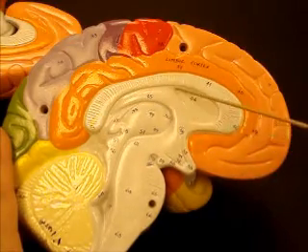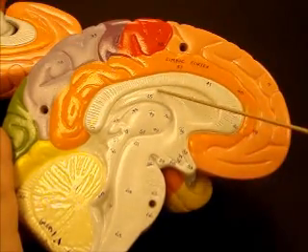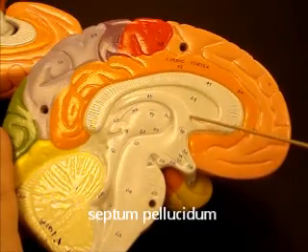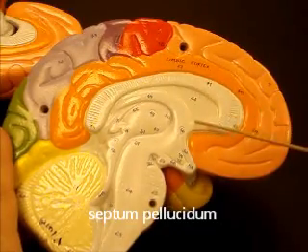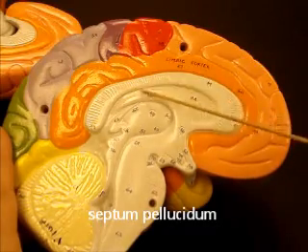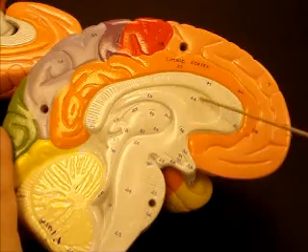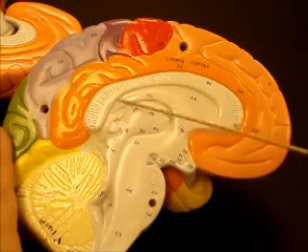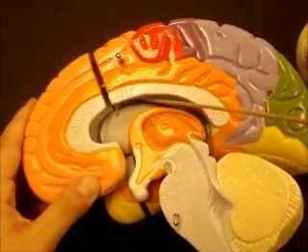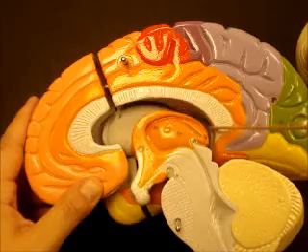Underneath the corpus callosum you have a kind of membrane structure called the septum pellucidum here that basically separates the two lateral ventricles. Now, usually on the brains you'll see the septum pellucidum on one side, this solid structure, and if you looked on the other side of this brain that's cut, you can see the space of the lateral ventricle.